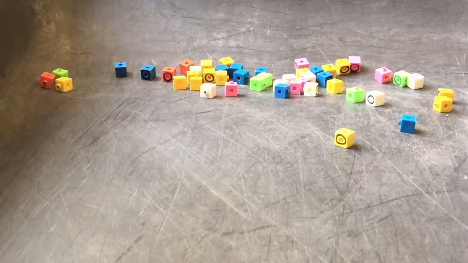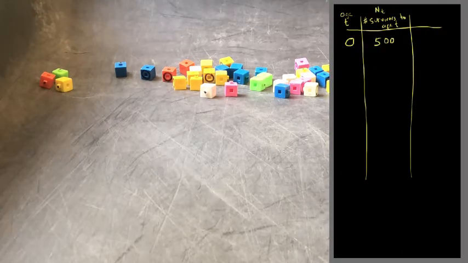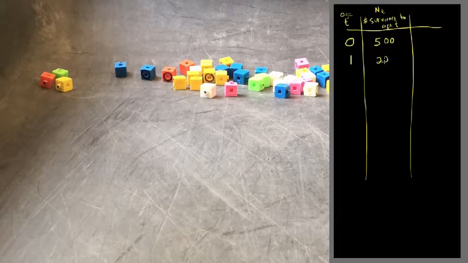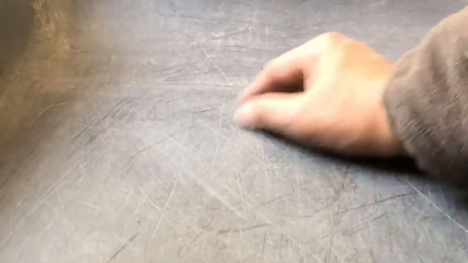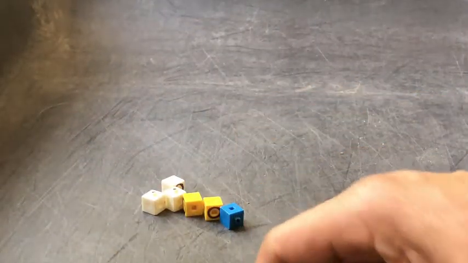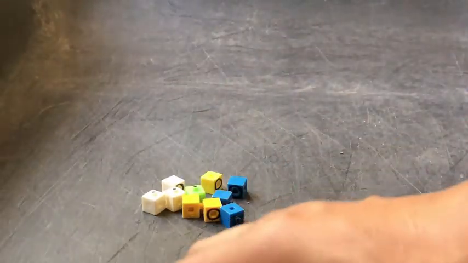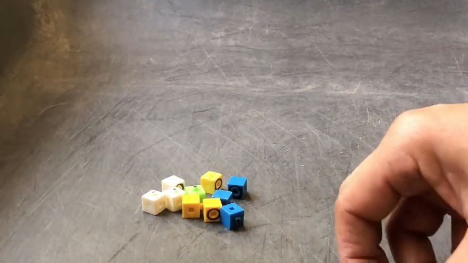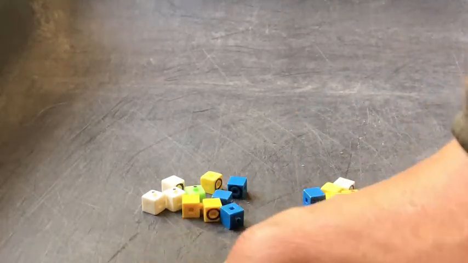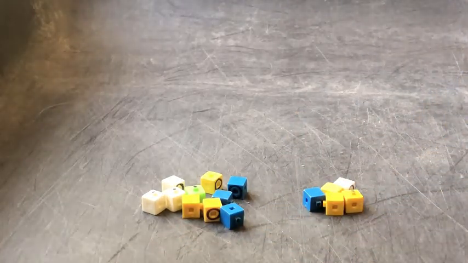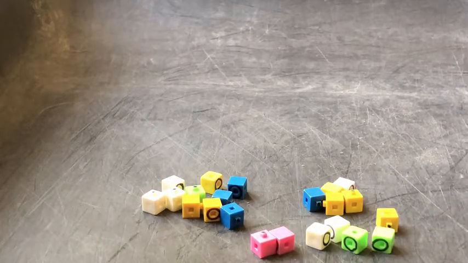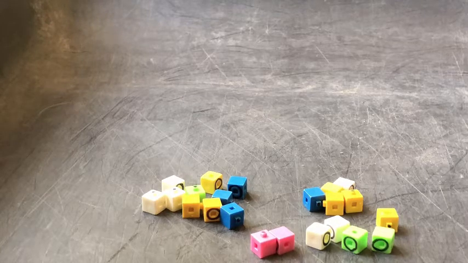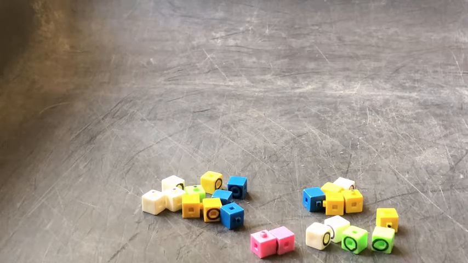Okay, so by my count, out of 500 young of the year, we had a total of 22 survivors. And so what I'm going to do now is count out 22 cubes, and that will be my starting population. There's 6, 10, 20, 22. Double check my counting. Okay, it's 22.